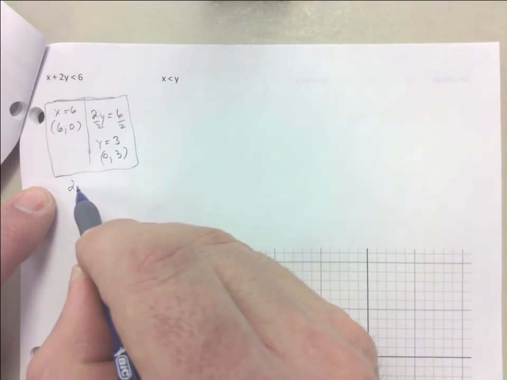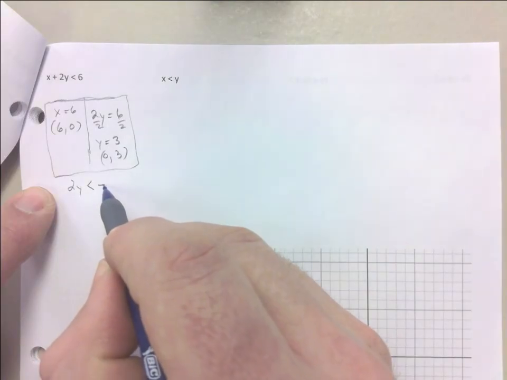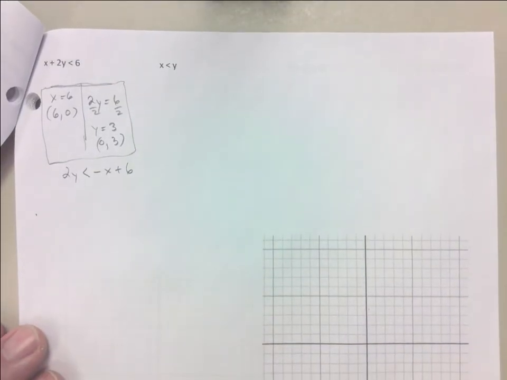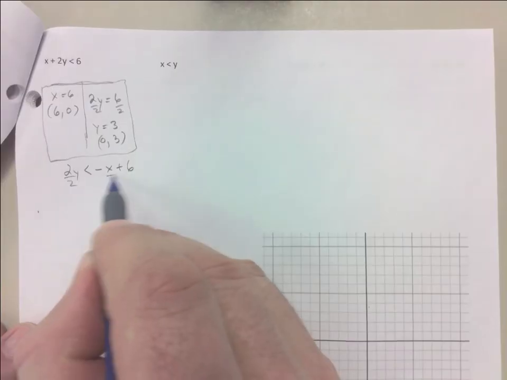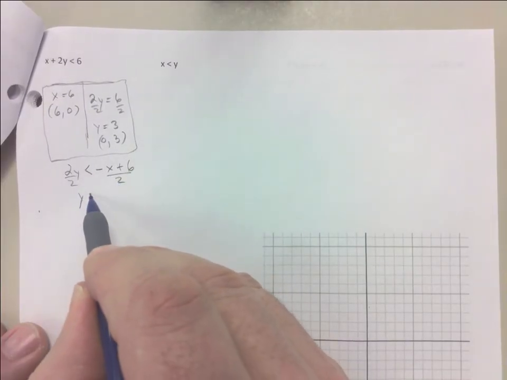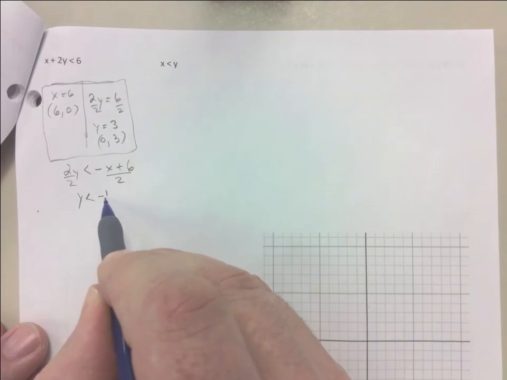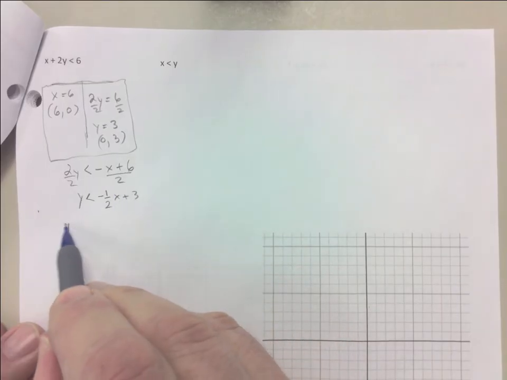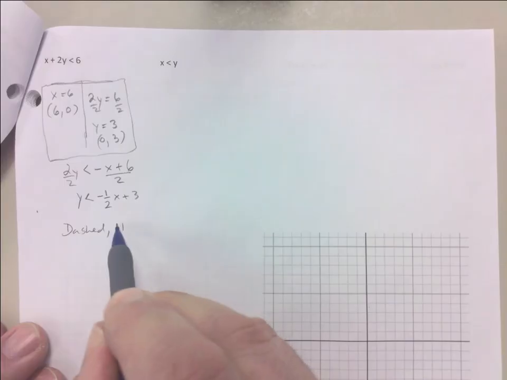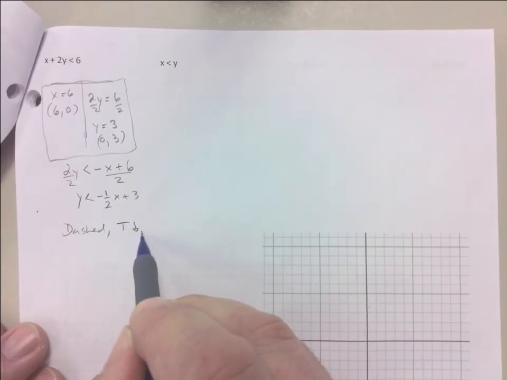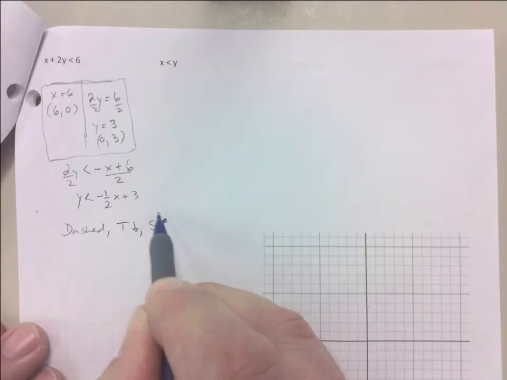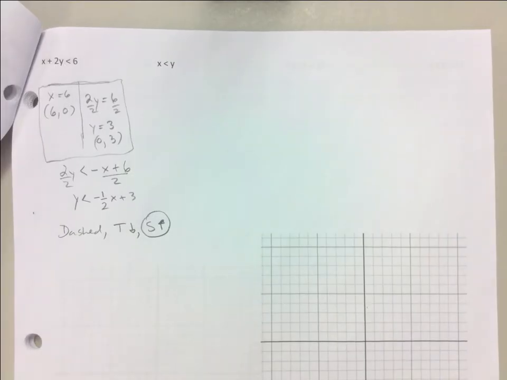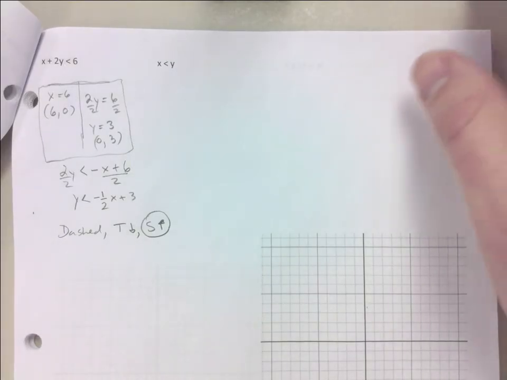Then let's rewrite it. 2y is less than negative x plus 6. Divide both by 2. y is negative 1/2 x plus 3. This would be dashed. True region is below. Red shade above. Okay. You should be able to do that one. Graphing wise, it's not too bad.